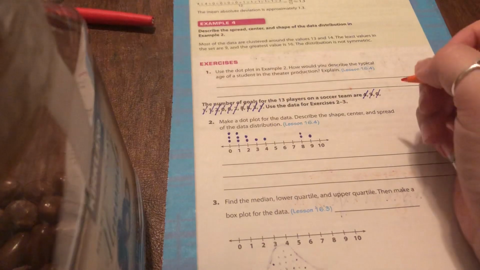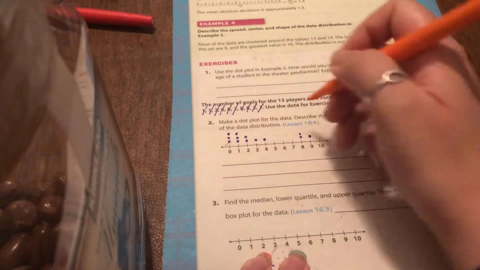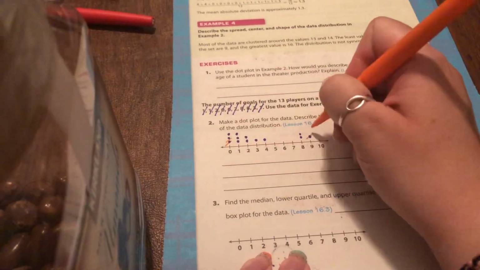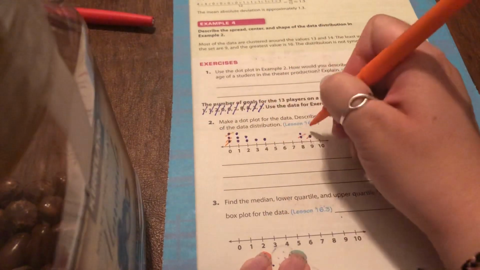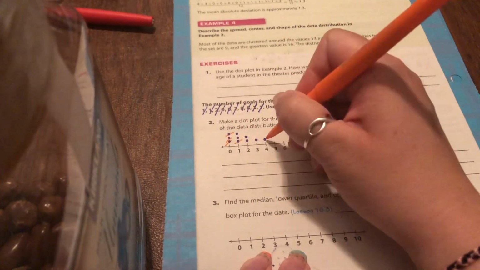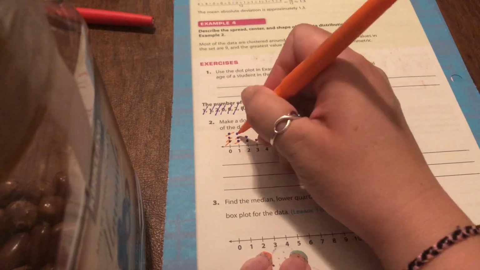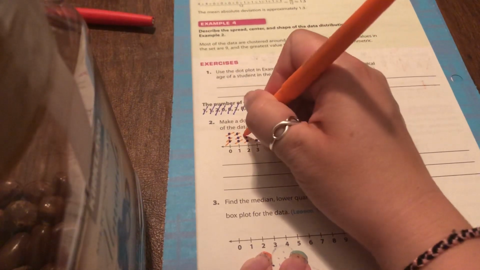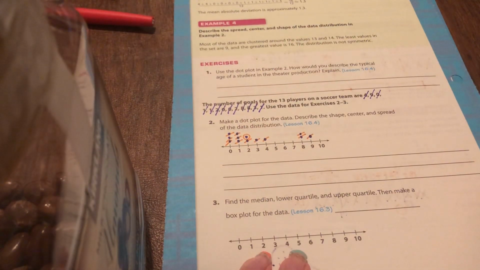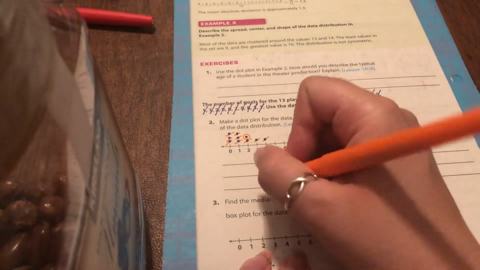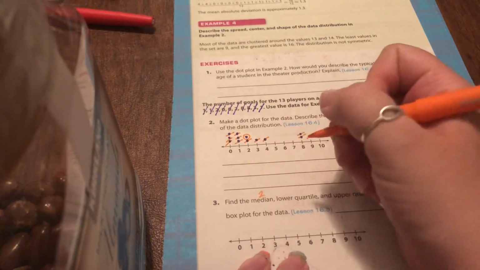I can use my dot plot. I'm going to cross off from beginning, end, beginning, end, beginning, end, beginning, end, beginning, end, beginning, end, and voila. There is my median. So I'm going to put my median as 2.